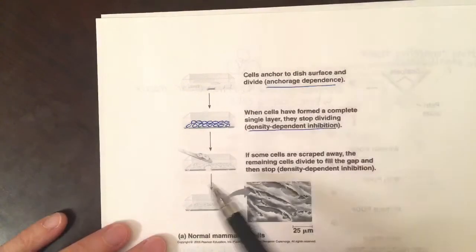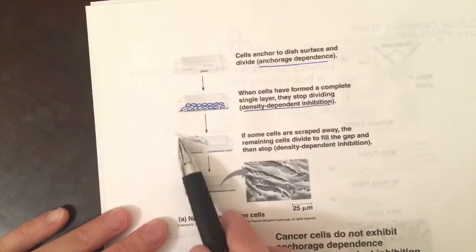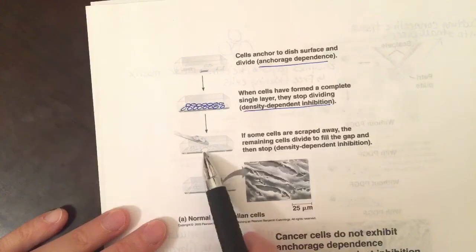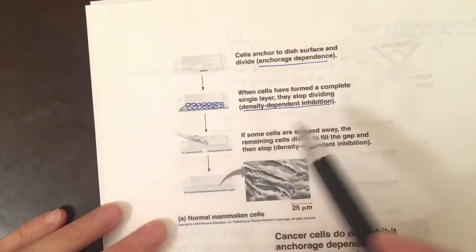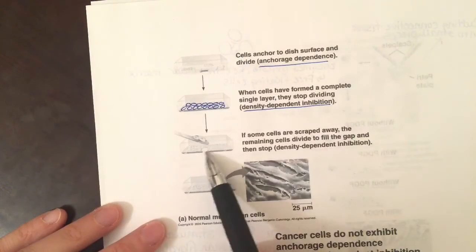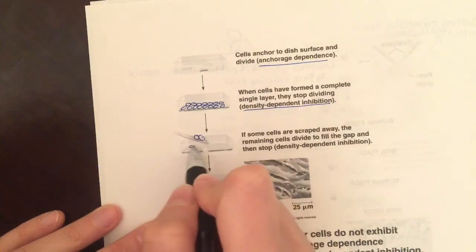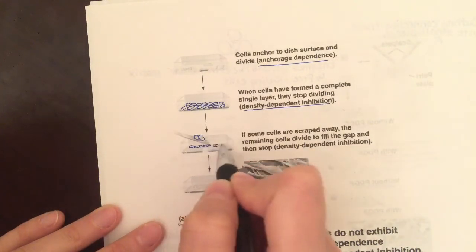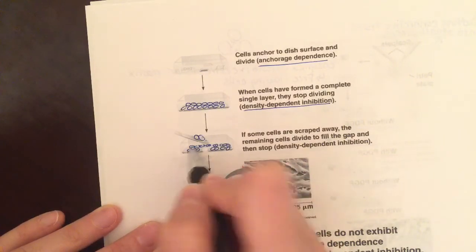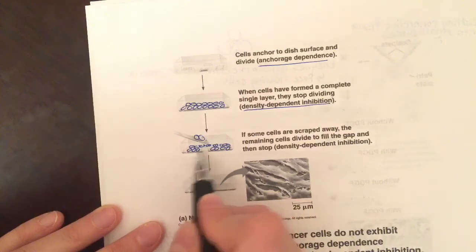And then notice what they're doing here is they're taking a little spatula and scooping out some of those cells, and so there's a little hole here. So they're scooping out a couple cells, so you have all the cells in here, but we have a little hole right here, where they scooped it out.